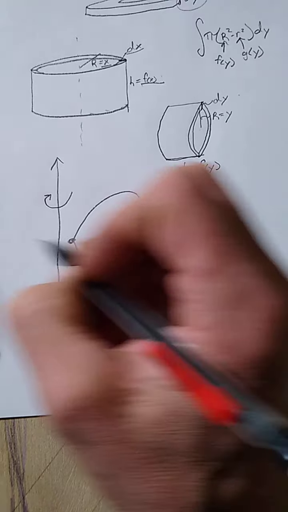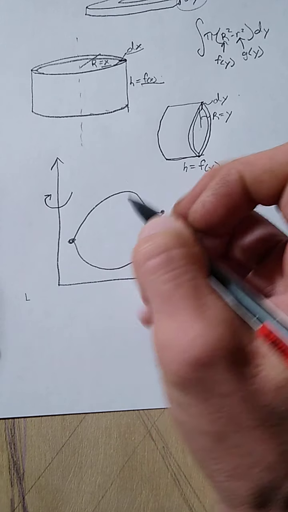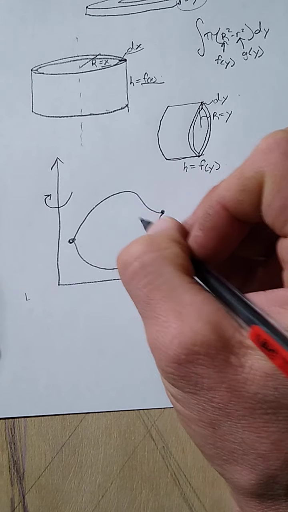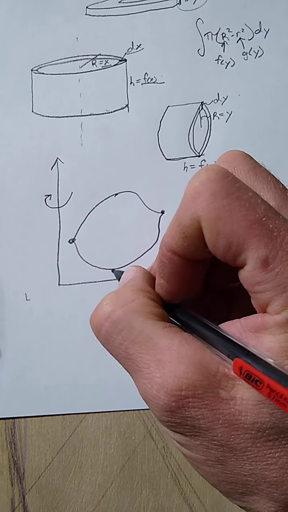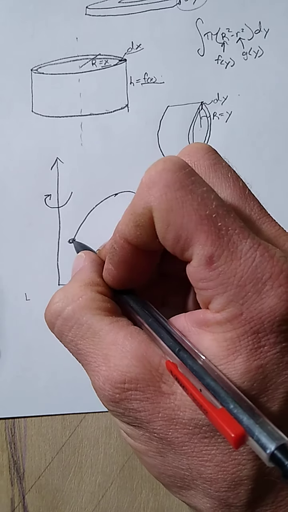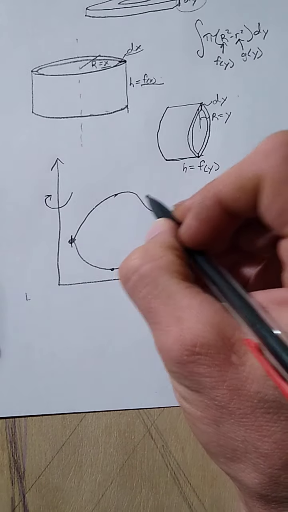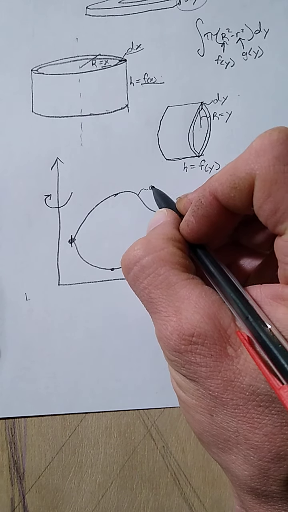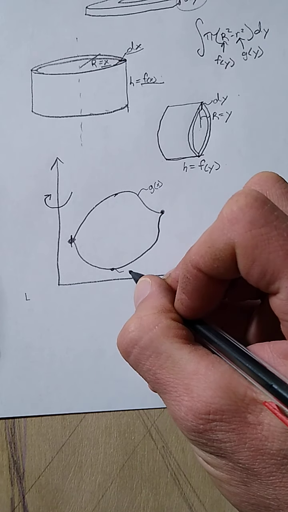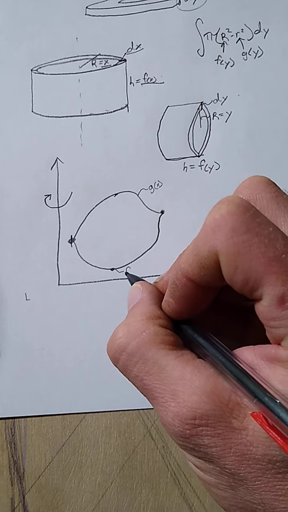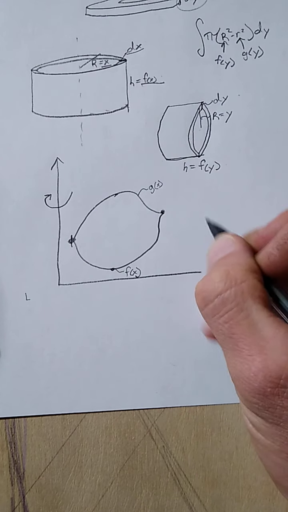If I go from this point to that point, I could just figure out where these two functions are equal. We'll give these names. Let's call this g of x, and let's call this f of x.